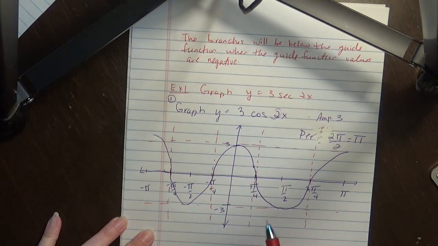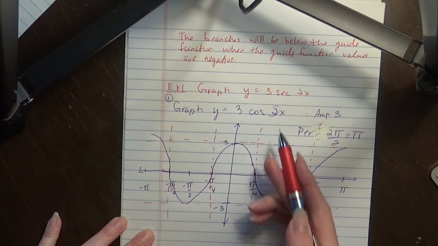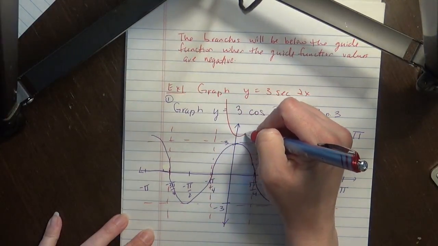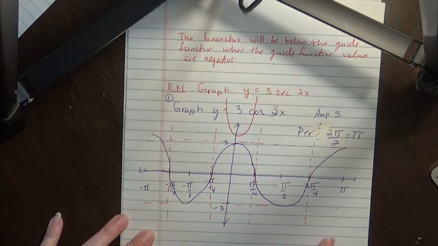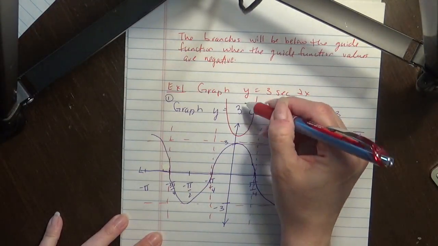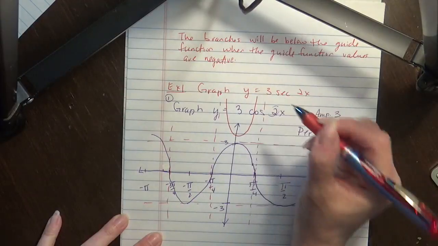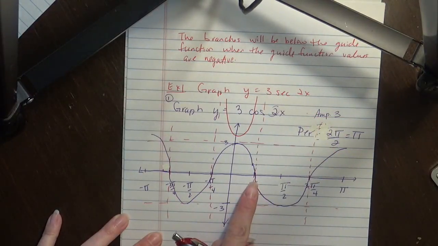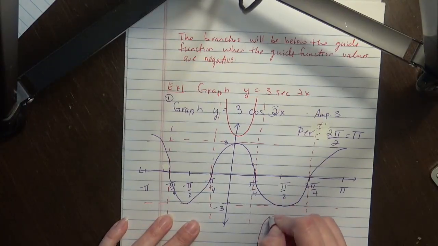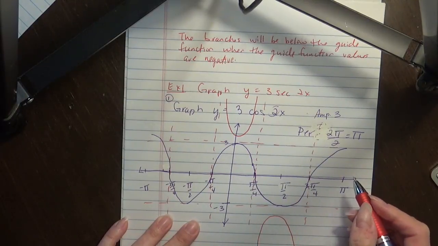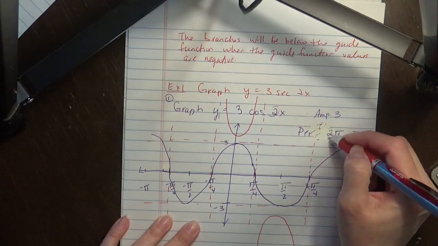So now how do we know where the U shapes need to go? Well, if the cosine function is taking on positive values like it is right here, then the U shape needs to go up here above it. And I apologize, it's kind of running together with my original problem. But my U shape would be up here. Okay, over here where the cosine values are negative, then the U shape is going to be down here. And then over here, it's going to be back up again.